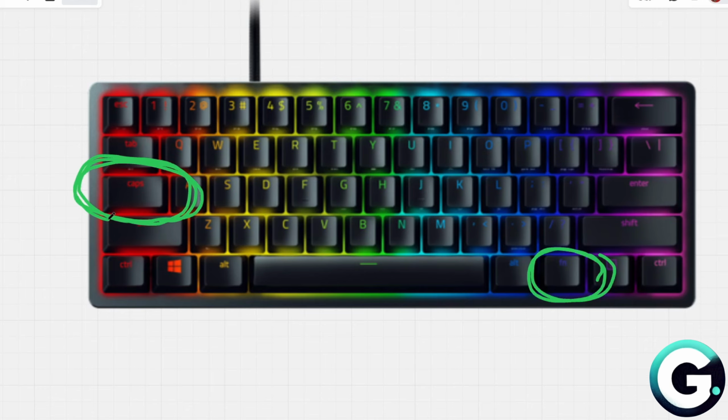Now once inside, you then want to press the caps lock once more, and then it will enable or disable the rapid trigger on your Huntsman Mini. Now to adjust the sensitivity for the rapid trigger, you can then use the numbers right here to adjust your sensitivity, or you can also use your arrow keys in order to adjust its sensitivity.